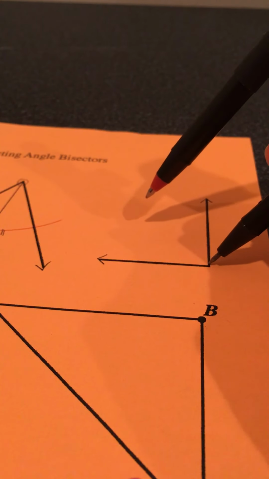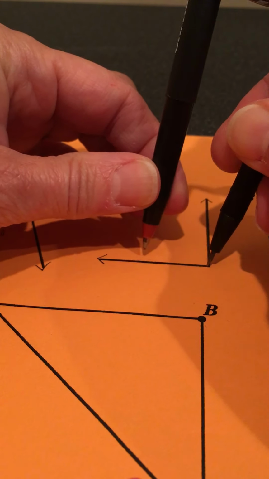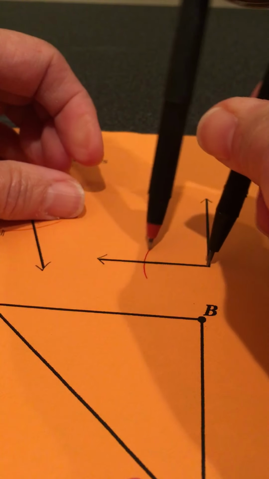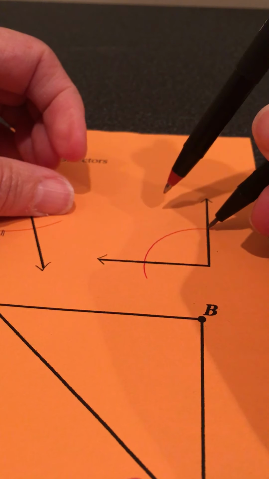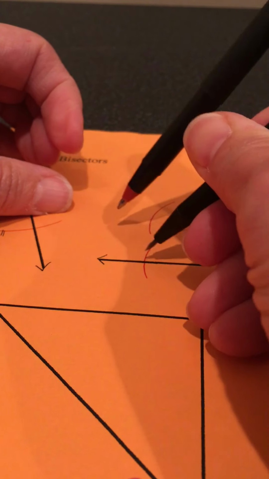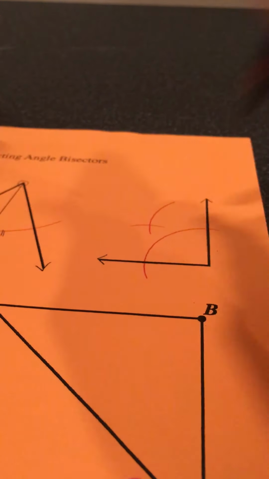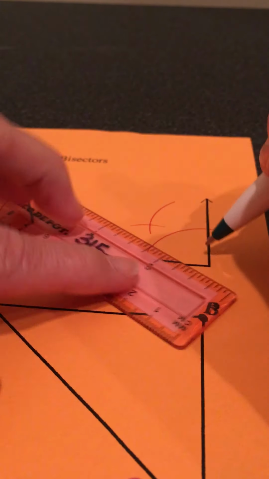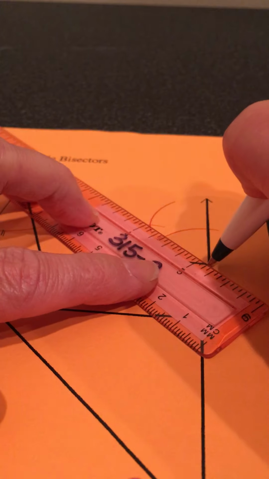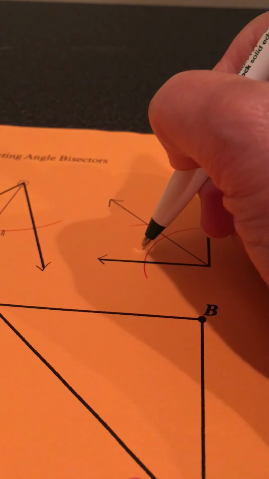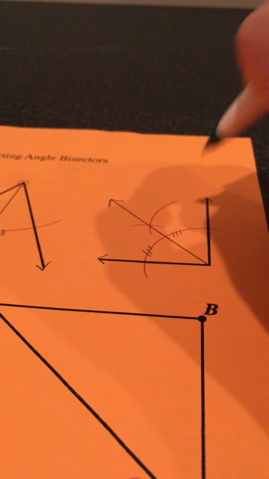I can demonstrate again. Here we go. So again, just whatever feels comfortable here. Swing an arc so that you go through both sides. And then from those intersection points, swing a set of arcs that intersect and line that up. And there we have it. That's bisecting an angle. So let me do this in a triangle.